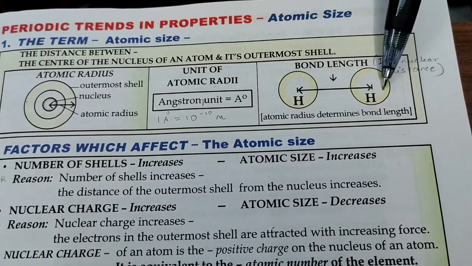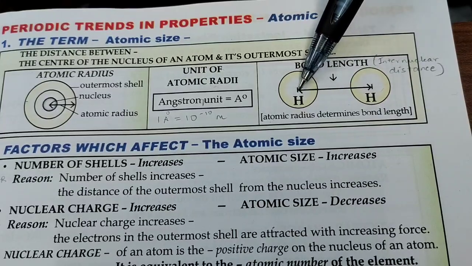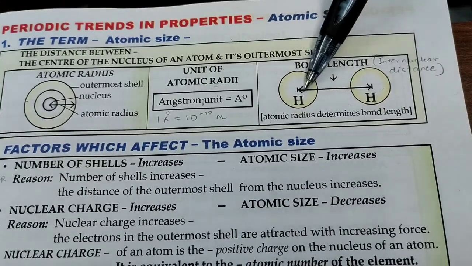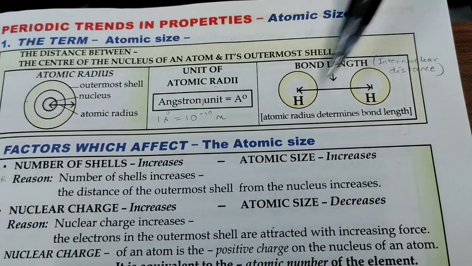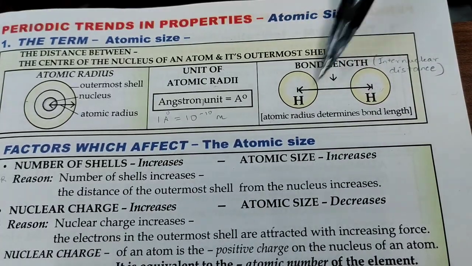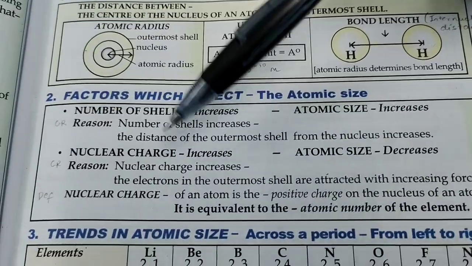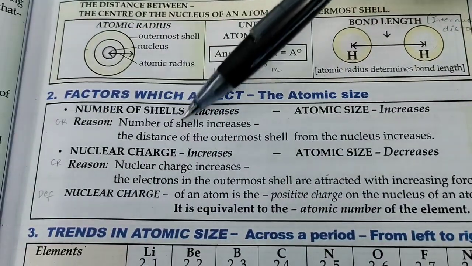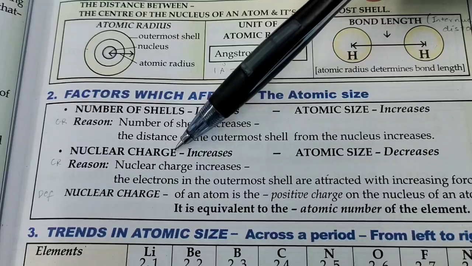Now, if there is a hydrogen molecule or any molecule, the internuclear distance is called the bond length. And this bond length helps us to determine the atomic radius. You can see the atomic radius is half of the bond length if you imagine the two atoms to be close to each other. Now, there are two factors which affect the atomic size: number of shells and nuclear charge.